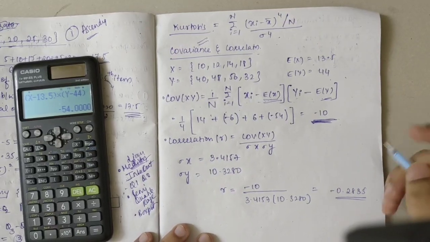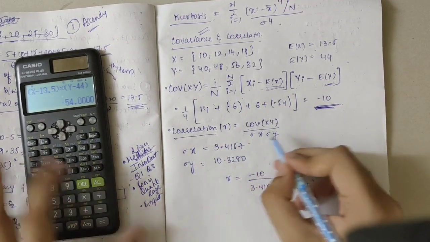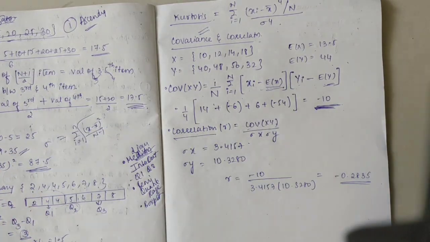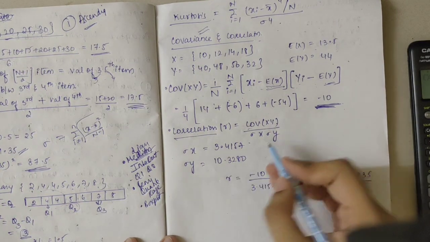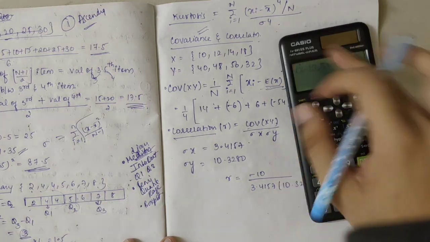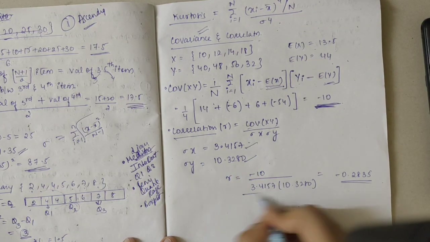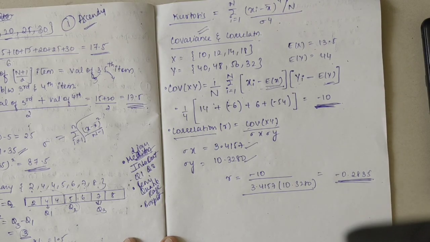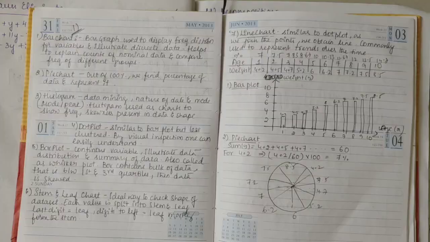Once the covariance value is calculated, you can find the correlation, that is covariance of xy by sigma x and sigma y. We have previously seen how to find the standard deviation in the previous question, right? Similarly, make use of the features available in calci. You can easily calculate sigma x and sigma y, and then divide, you get the correlation value. So this was about correlation and covariance.